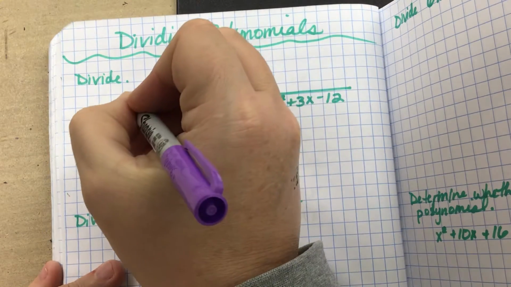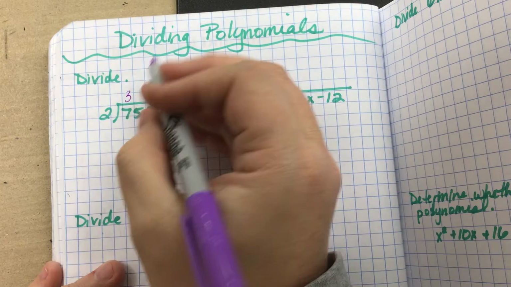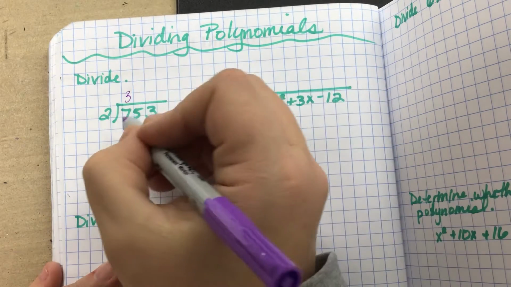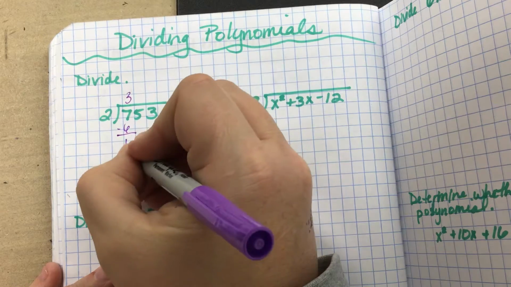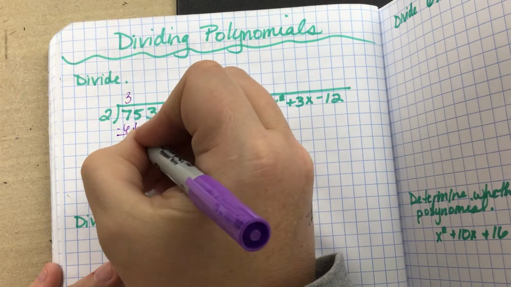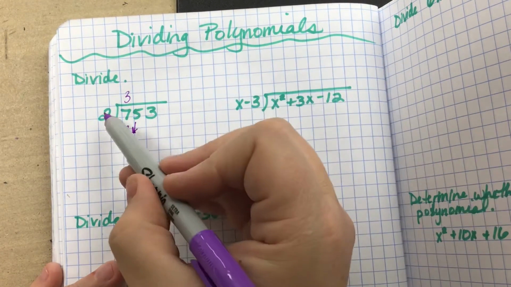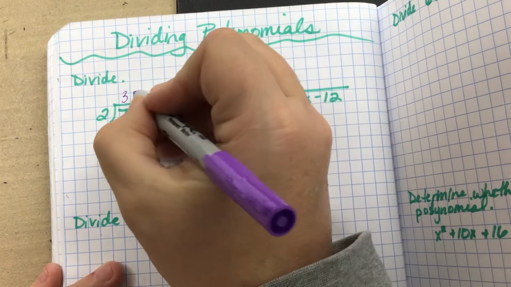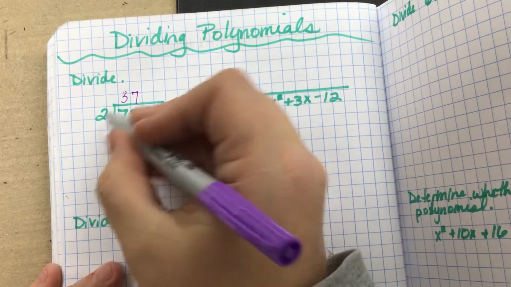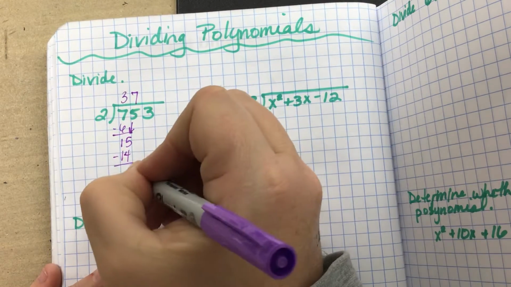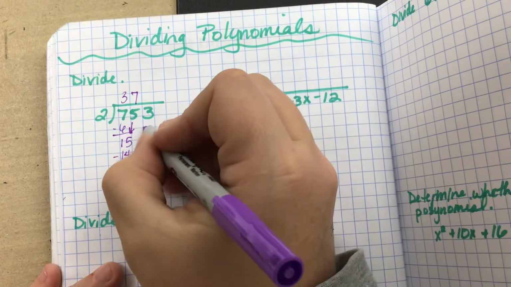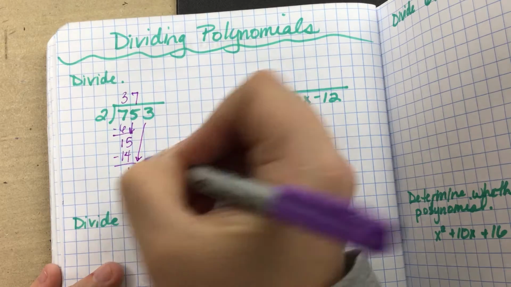It goes in there 3 times. 2 times 3 is 6. So we subtract. 7 minus 6 is 1. And then remember, we're going to bring down the 5. Now, 2 goes into 15 7 times. 2 times 7 is 14. And then we subtract. We get 1 left. And then we're going to bring down the last number of 3.